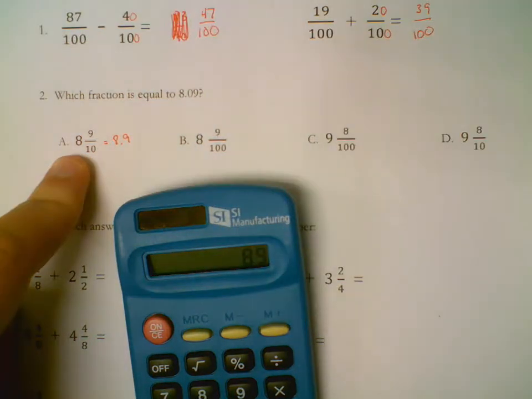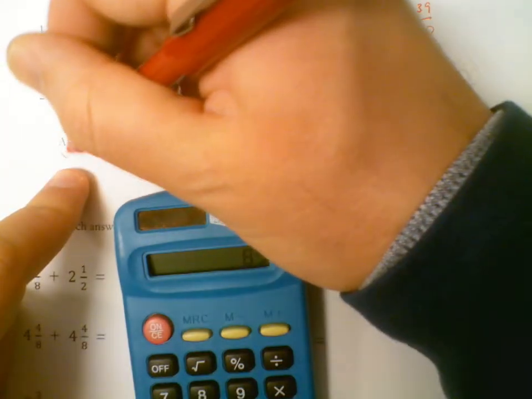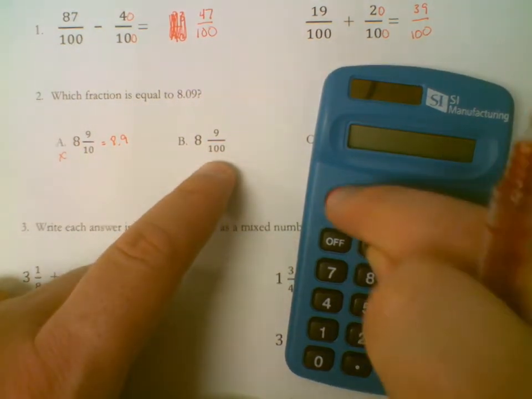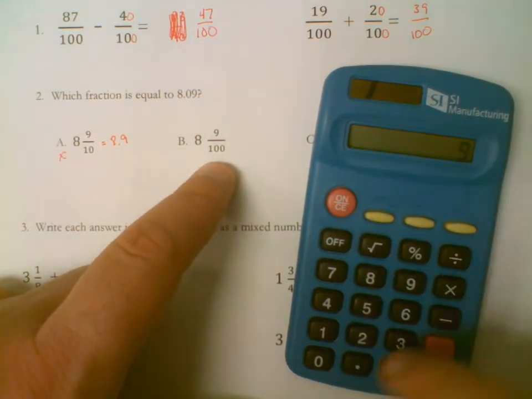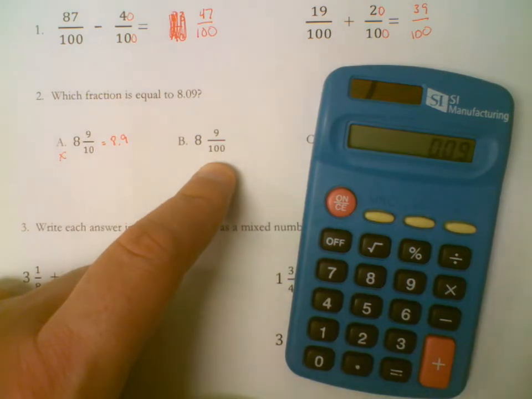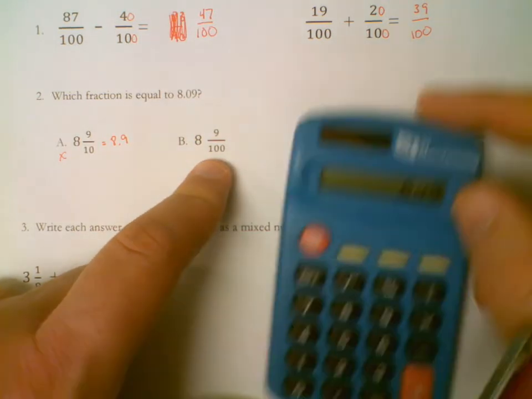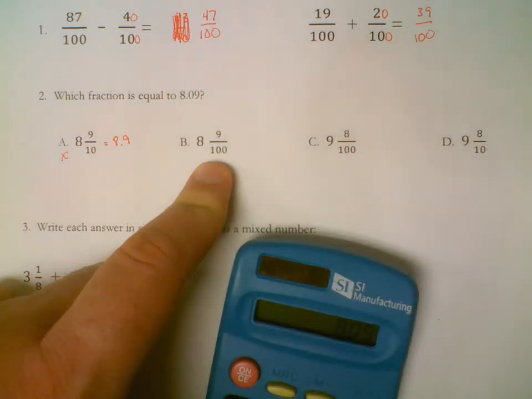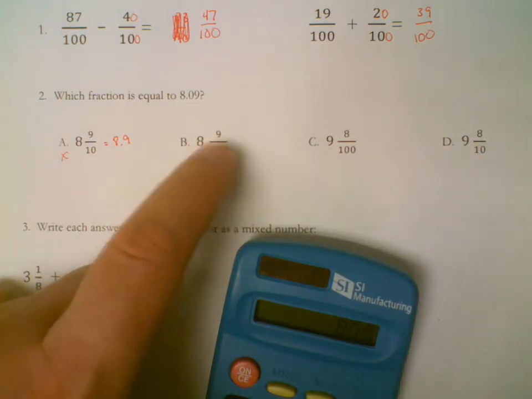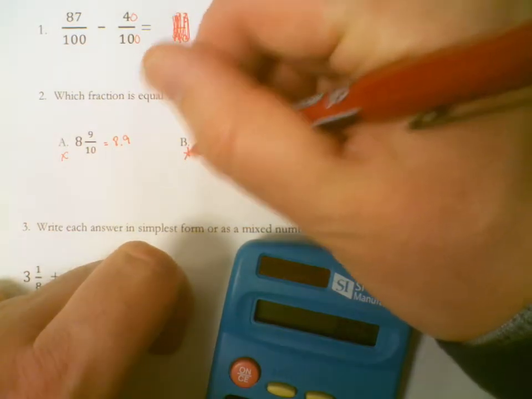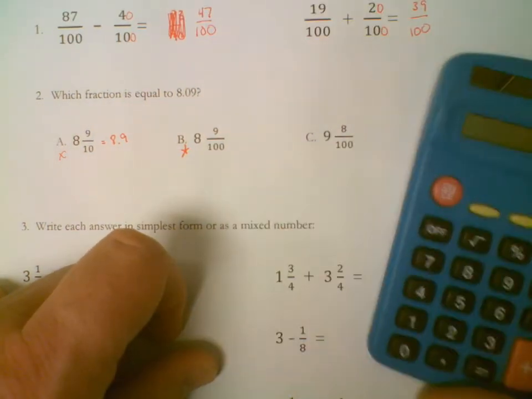Is that the right answer? Nope. Eliminate it. All right, how about 9 divided by 100? 0.09 plus 8. 8.09, is that right? Yeah, it looks good. Should I even bother looking at these other ones? Oh yeah, because what if we made a mistake here, right? So I like this one so far, but I gotta check everything, okay?